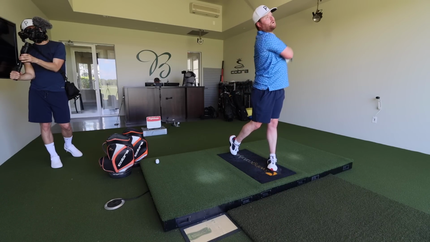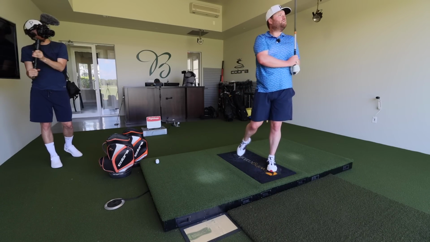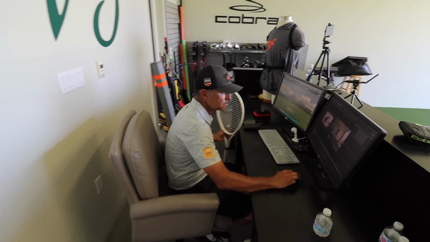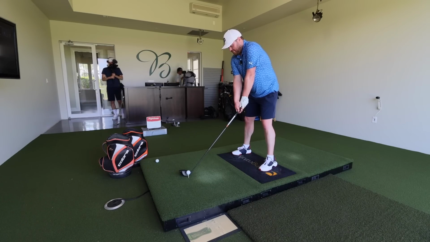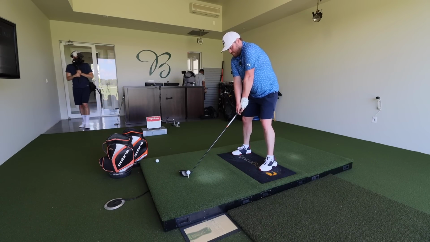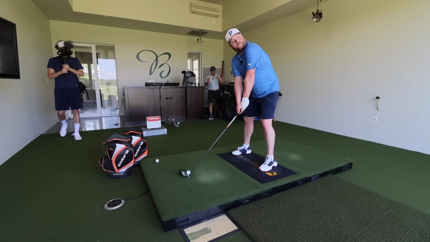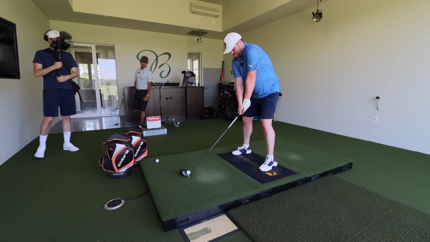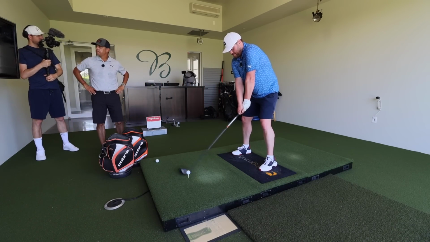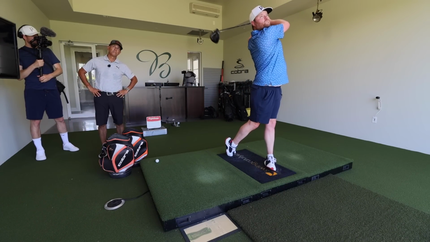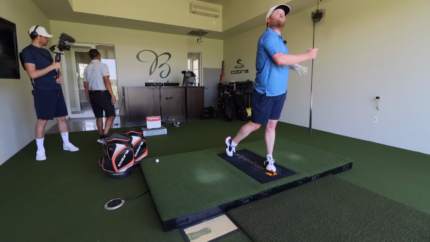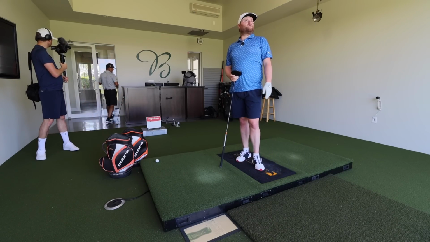That was closer. Oh, that was straight. That was closer. Inside, shaft further forward. Weight transfer, right foot to left foot. Feel like you're slicing it. Yep, big slice. That's the first one where the face wasn't to the left.